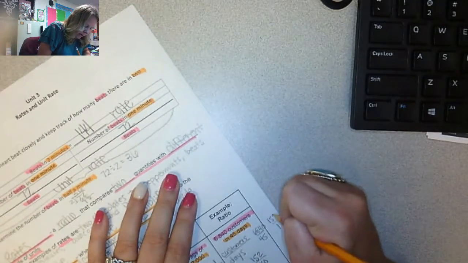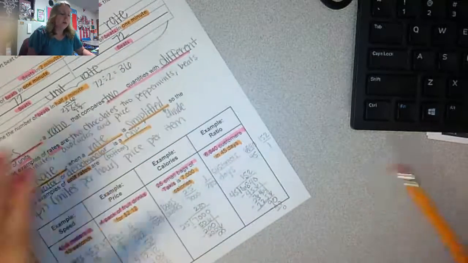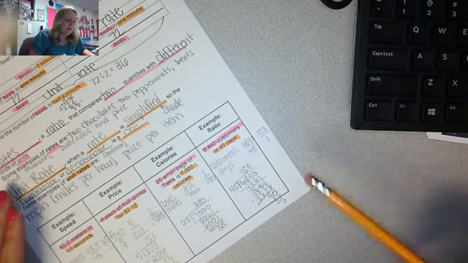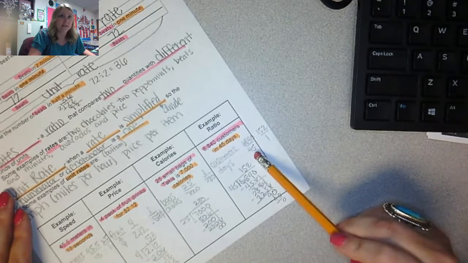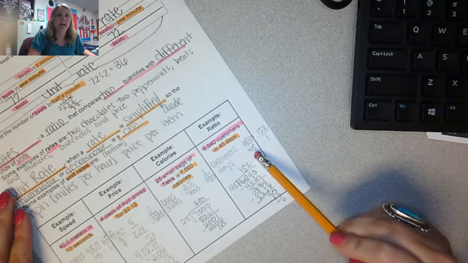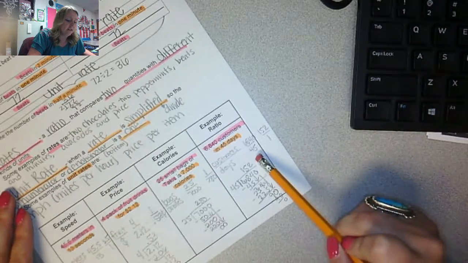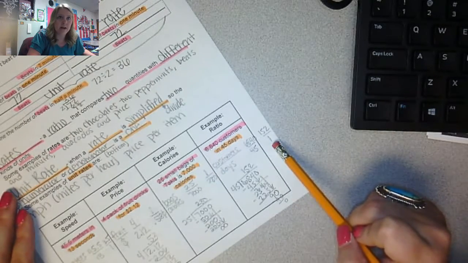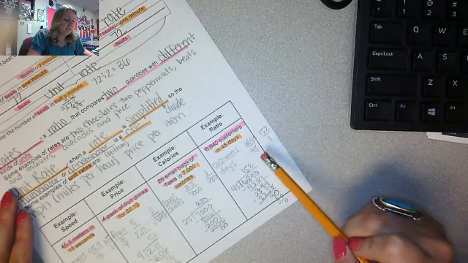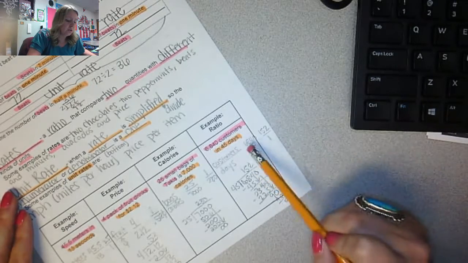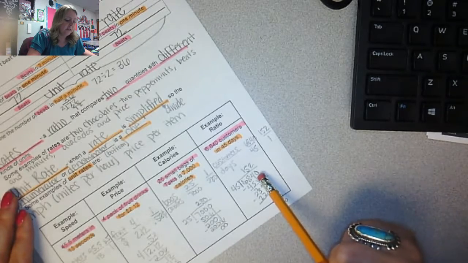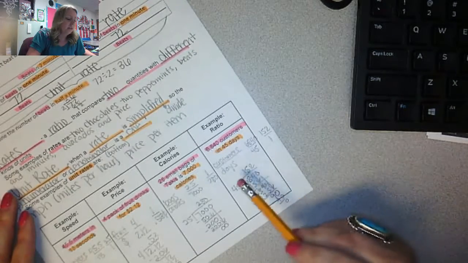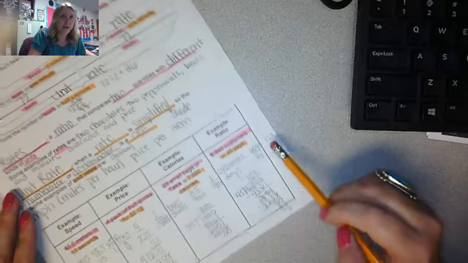So with this one, I put the customers over the number of days. So they served 6,840 customers in 45 days. I wanted to figure out how many they see in one day. So I changed the 45 to 1 by dividing by 45. So I'm going to do the same thing on top to the customers. So I put 6,840 inside the house, put 45 on the outside, did the division, and I got 152.